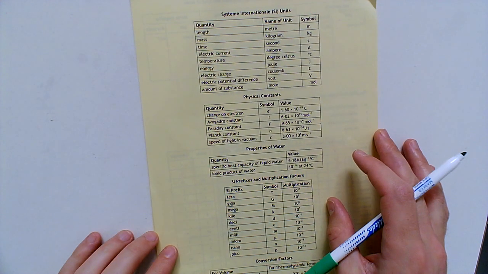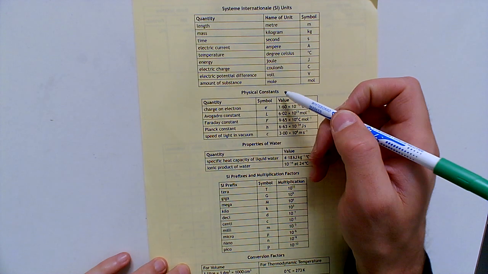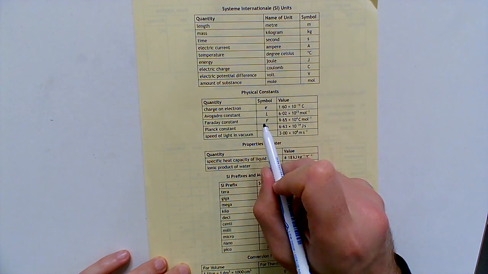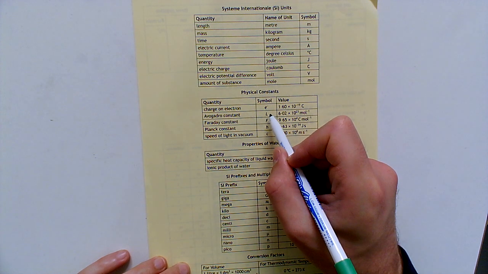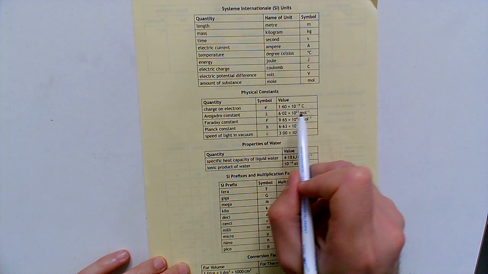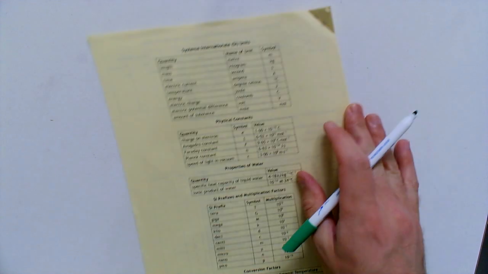So every single constant needed is on the back page of the data booklet. On the back page of the data booklet in the physical constant section, so the second table, you have C, you have H, Planck's constant, and you have L, Avogadro's constant or Avogadro's number, all in there for you to work with.